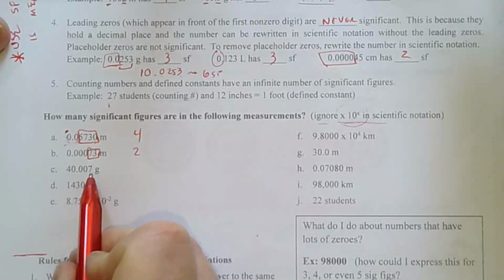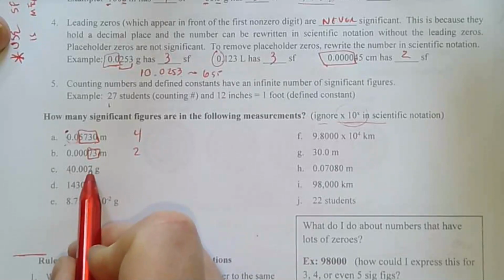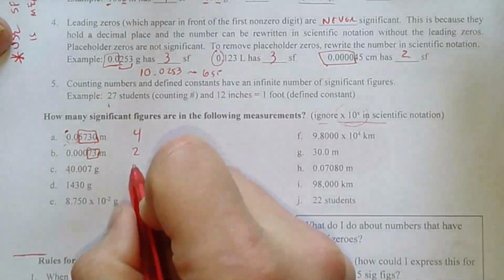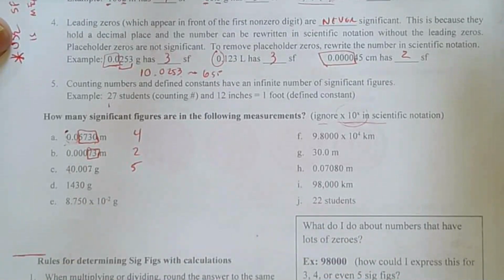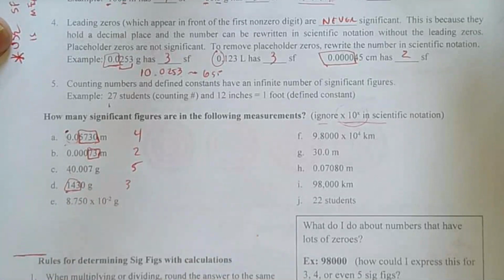Look at C. You've got a non-zero number here and a non-zero number there, and that makes everything in between, all those zeros in between, significant. So -5. 1430 as written only has 3.